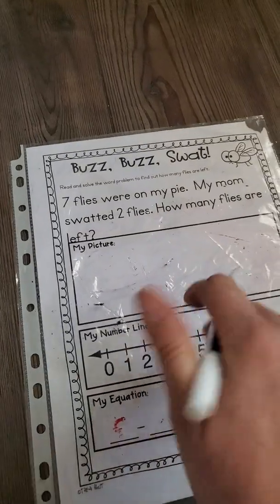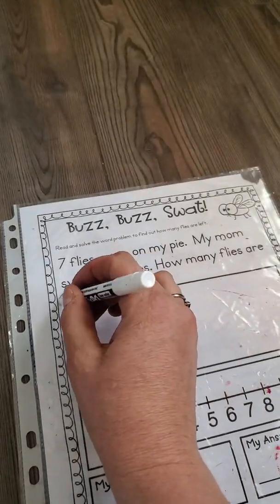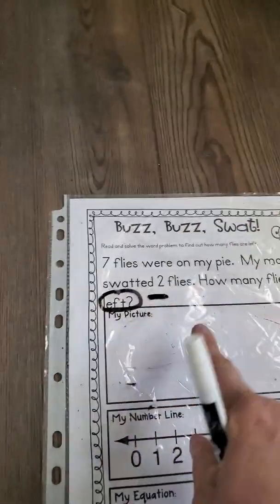Okay, so let's go ahead and see. And this is the word left. Remember when we saw that word left, that means we want to take away. So we want to do subtraction. That means we're going to cross off things. And remember, the biggest number goes first.